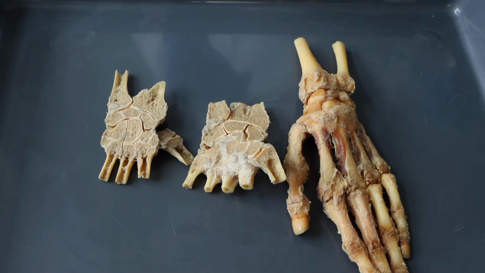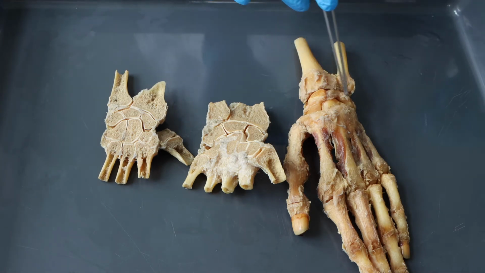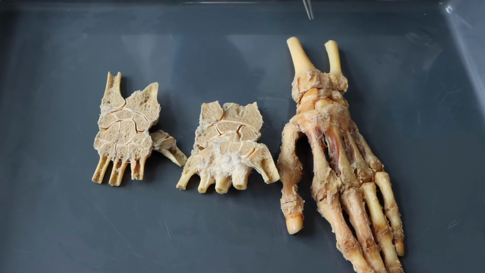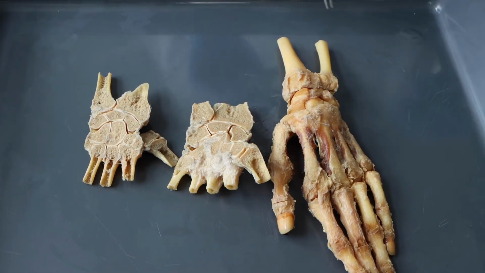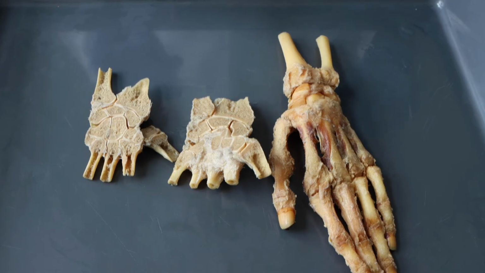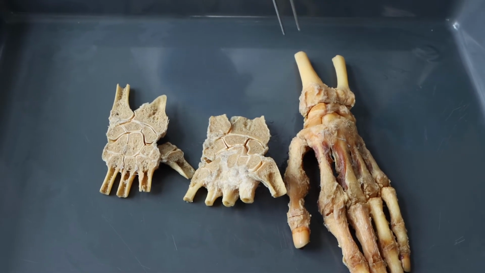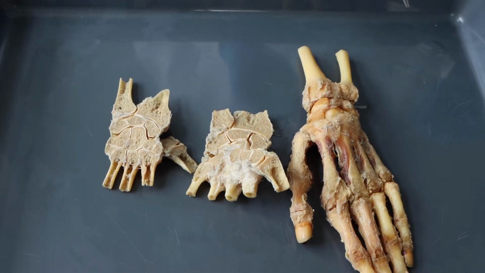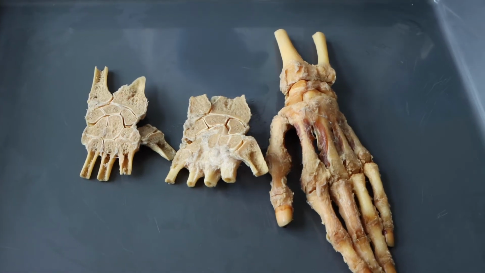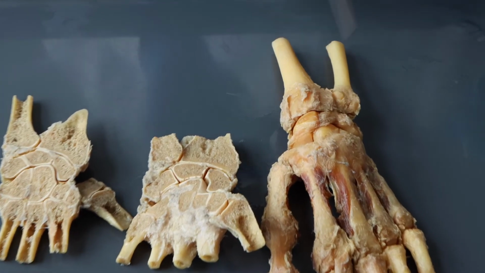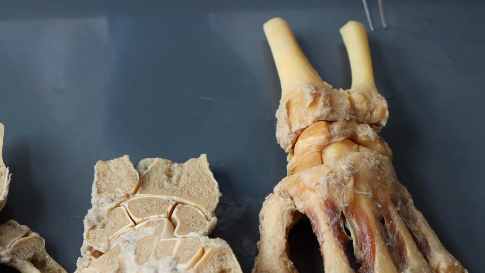We continue with the joints of the hand. The wrist joint is the joint between the radius and the proximal row of the carpal bones, except the pisiform, and is called the radiocarpal joint or wrist joint, which we are going to discuss.